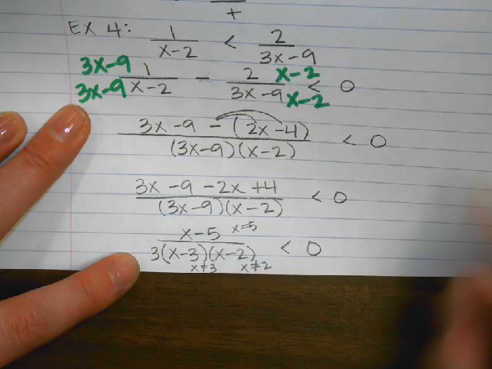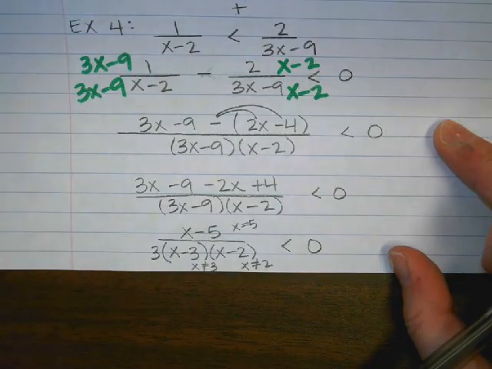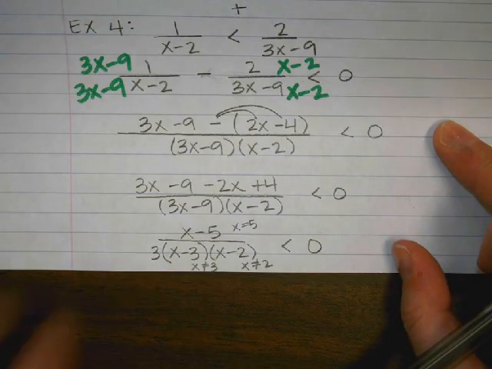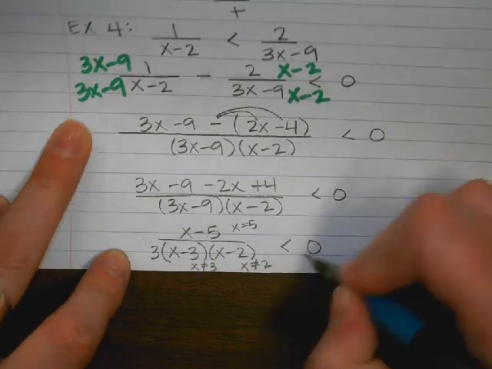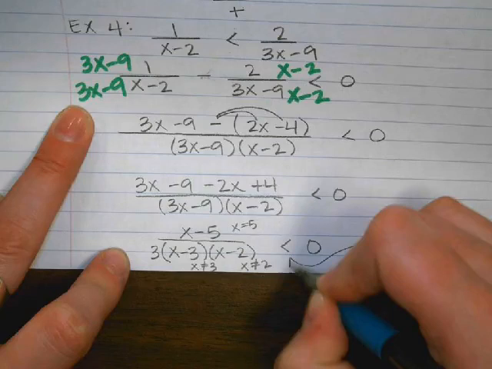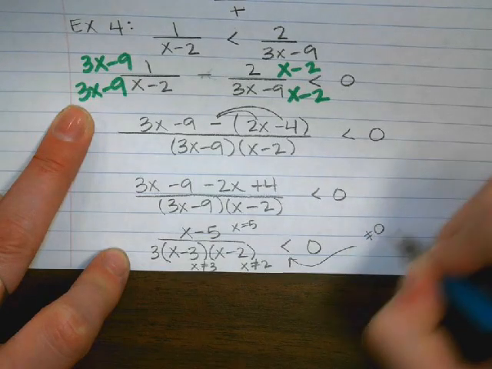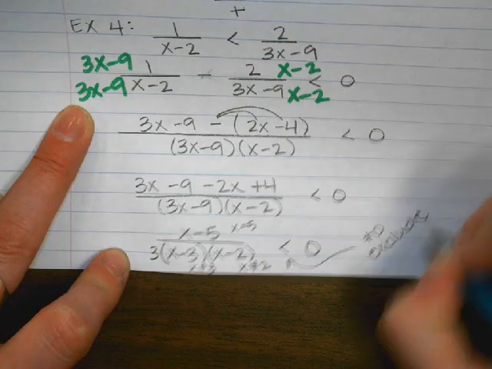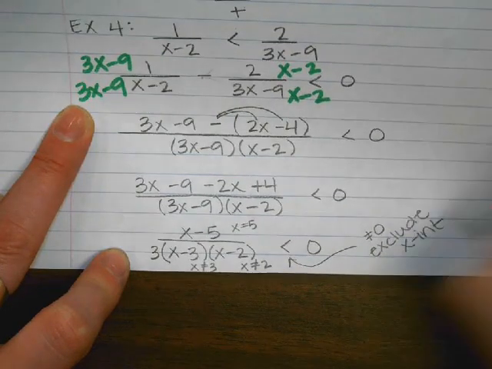And then to see if x can equal 5, we have to think about the problem and the sign of the inequality. So if you look at the inequality, you can see that you are not allowed to equal 0. And if I plug in 5, I would equal 0. So I'm going to say does not equal 0, so exclude the x-intercepts.